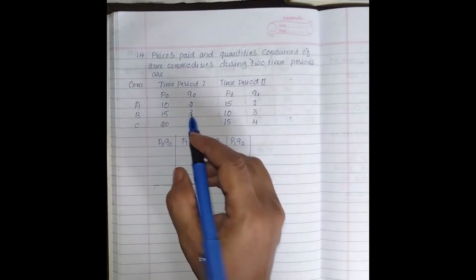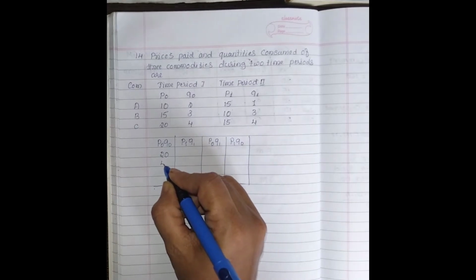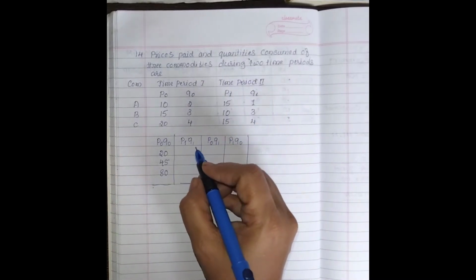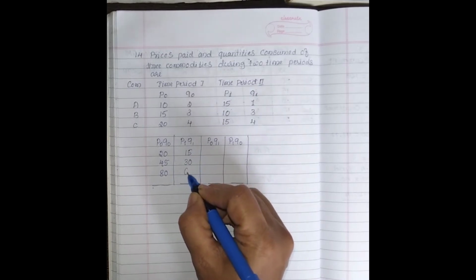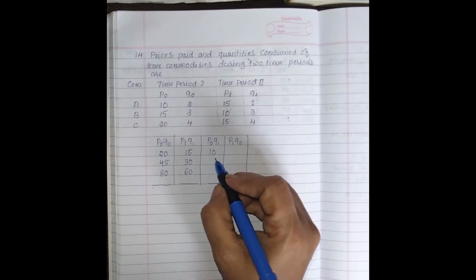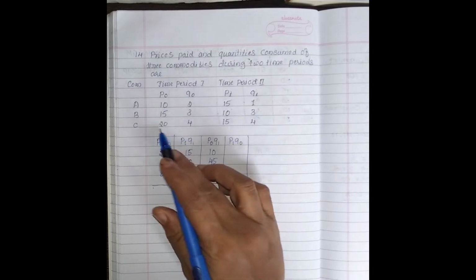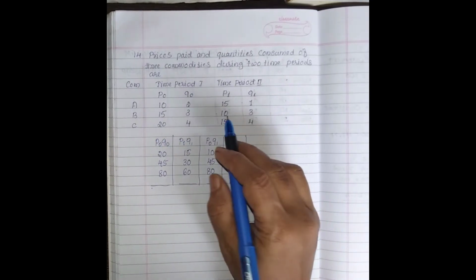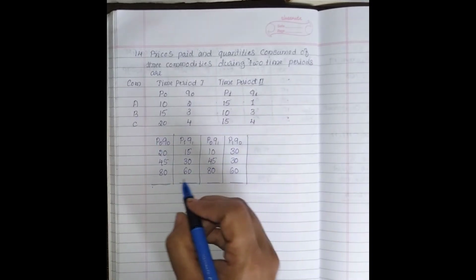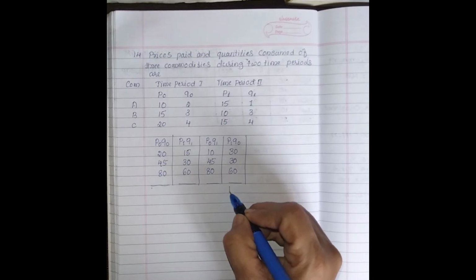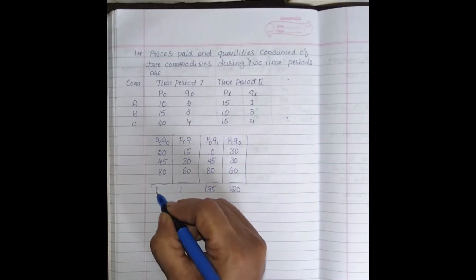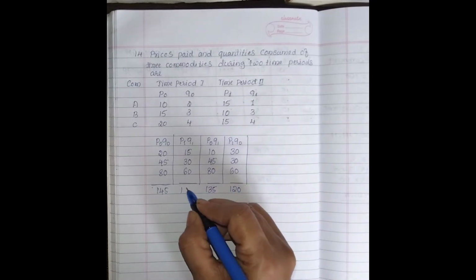P0 Q0 is 10 into 2, 20, 45, and 80. Then P1 Q1 is 15 into 1, 15, 30 and 60. P0 Q1 is 10, 45 and 80, 20 into 4. Next is P1 Q0: 30, 30 and 60. Take a total of all these: P1 Q0 total is 120, P0 Q1 total is 135, P0 Q0 is 145, and P1 Q1 is 105.